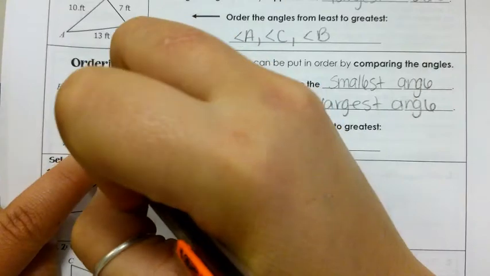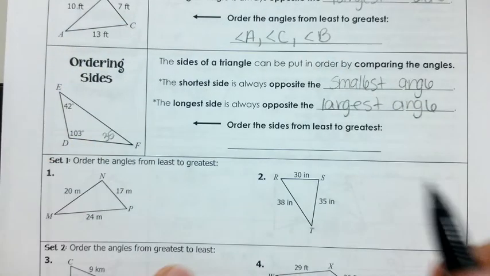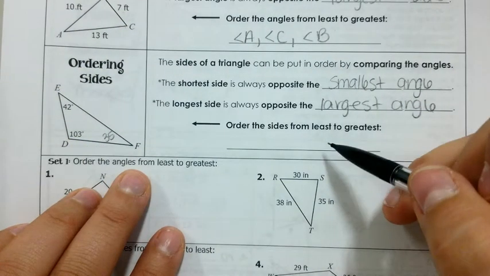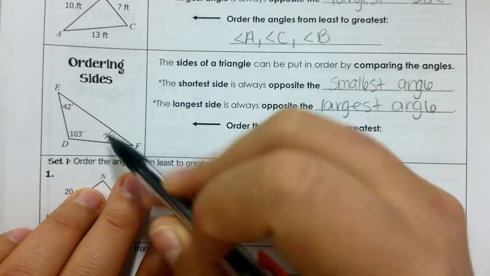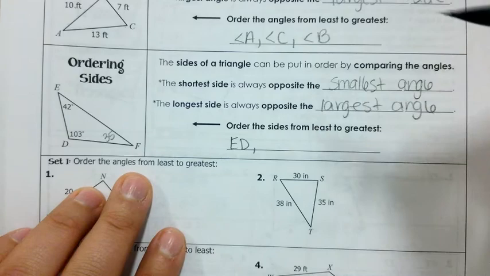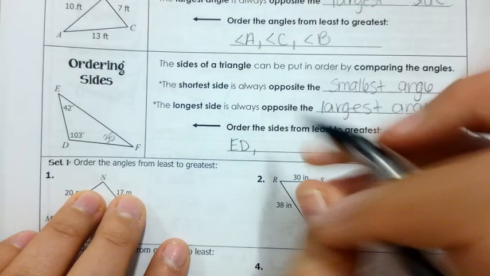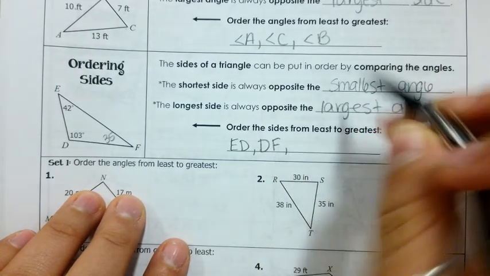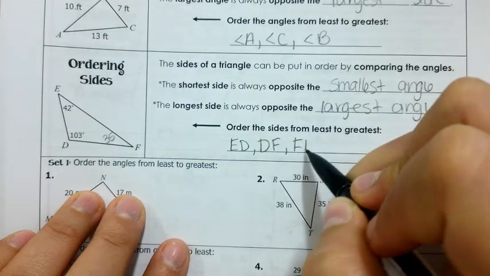So then this is 35. So now, if we're going to list the sides from least to greatest, the smallest angle is F, so that's side ED. The second is 42, so that's DF. And the third is EF.